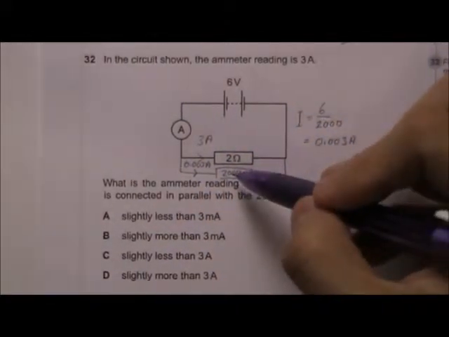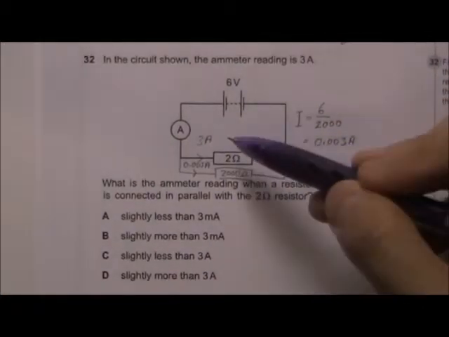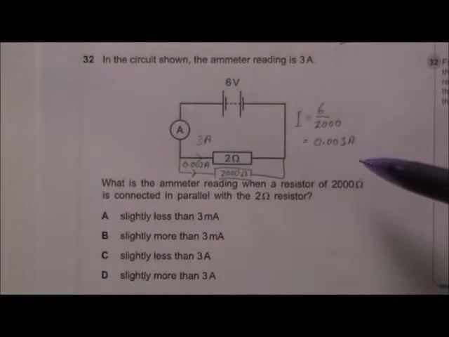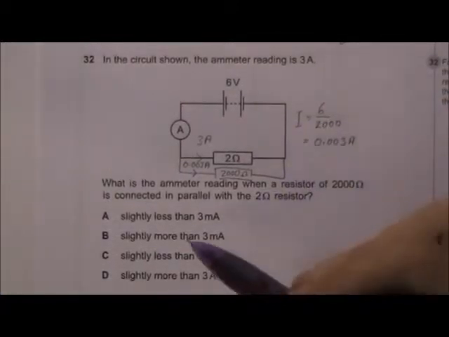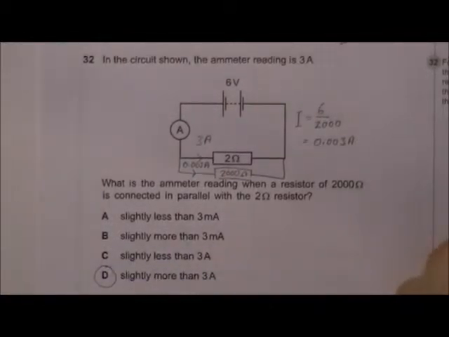So the current that is passing through the ammeter will be 3 plus 0.003, which is 3.003 ampere. So it will be slightly more than 3 ampere. The answer is D.